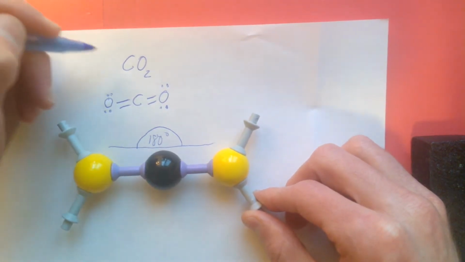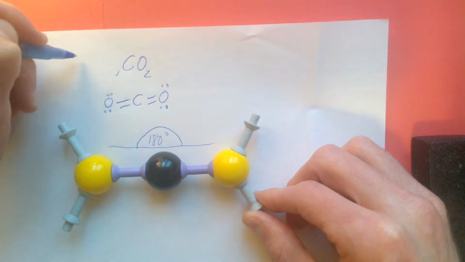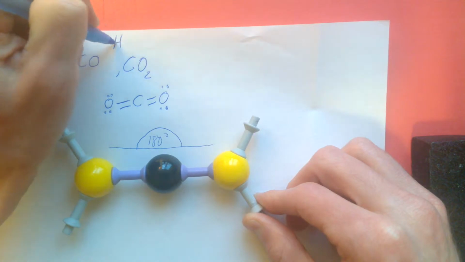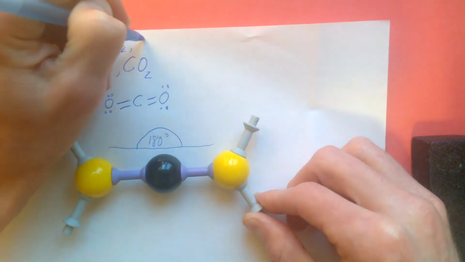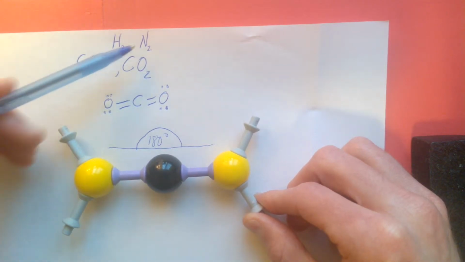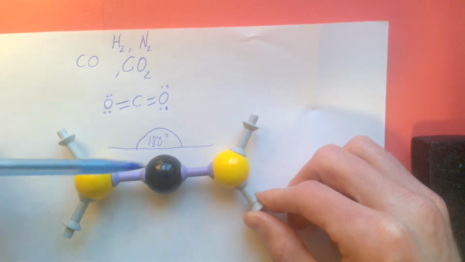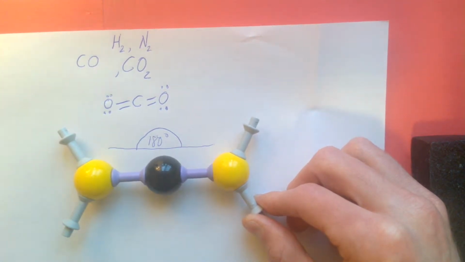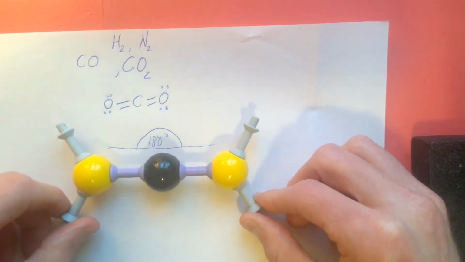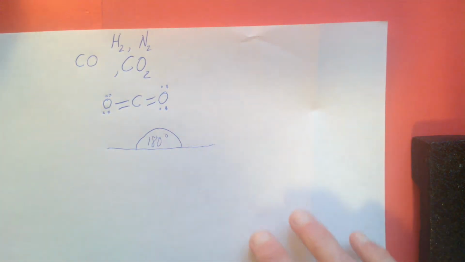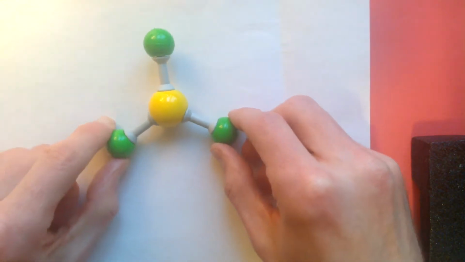Examples: you would see this in carbon dioxide, but you also see it in carbon monoxide, or in hydrogen gas, and nitrogen gas, so liquid nitrogen, if you're familiar with that. The bond angle between them is 180 degrees. It's got this linear style of geometry. So there are some examples of linear geometry. Now I'm going to flip my paper over and let's take a look at this molecule.